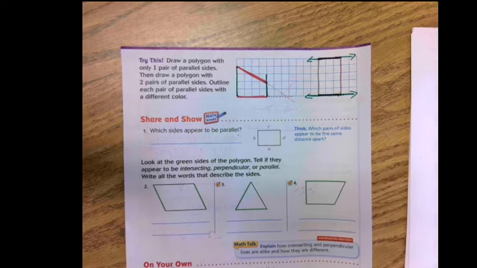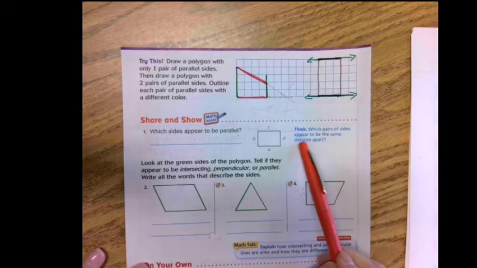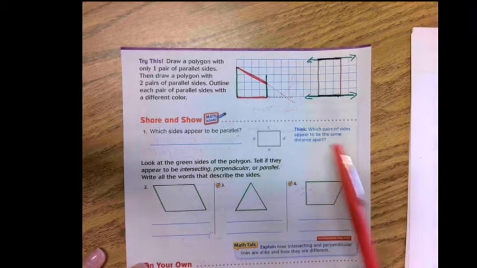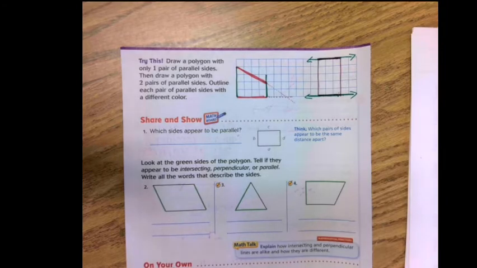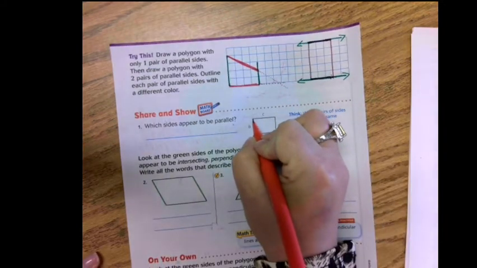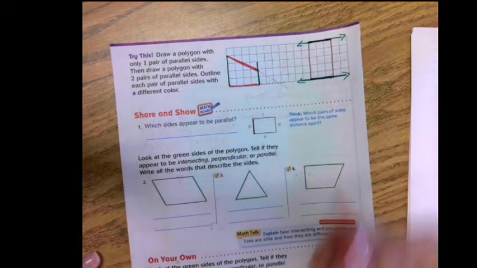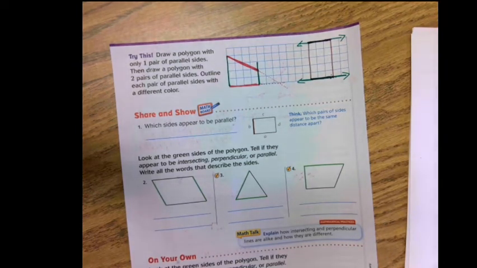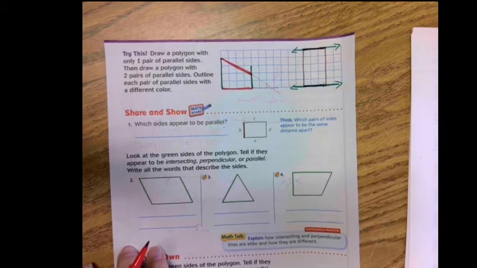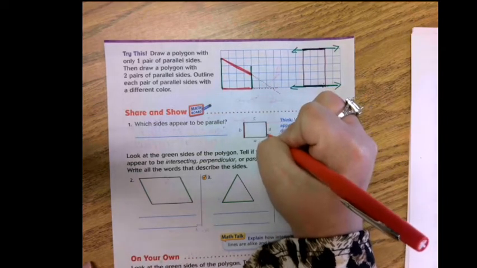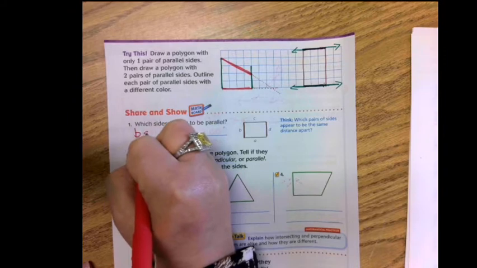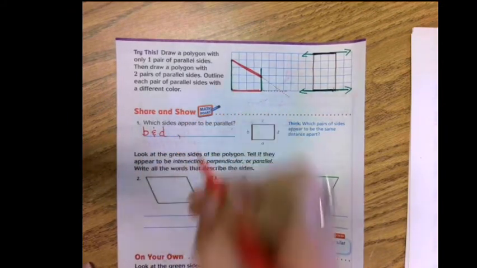It says, which sides appear to be parallel? Now remember, it says right here, which pairs of sides appear to be the same distance apart? Okay, so you're looking for parallel lines. Okay, so if I'm going to look at line B, how can I find another line that looks parallel? I always think of the railroad tracks. Where's another line that makes it look like it would be going in the same direction, just like railroad tracks? That would be this line. So B and D. Okay.